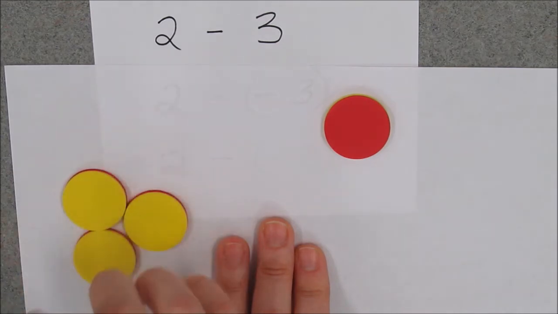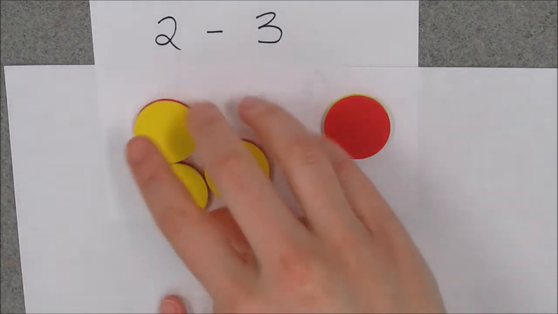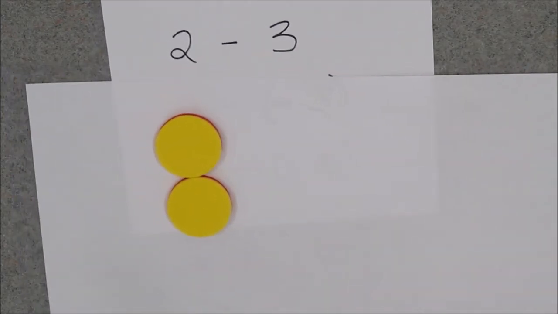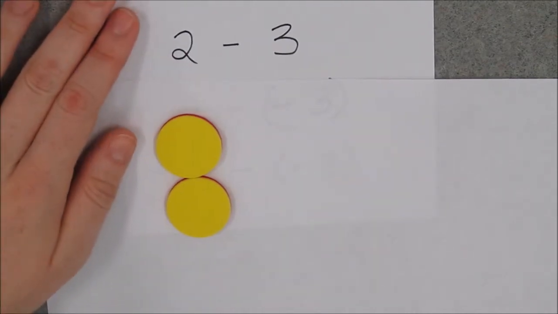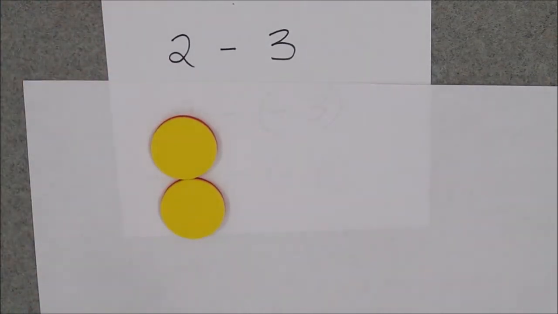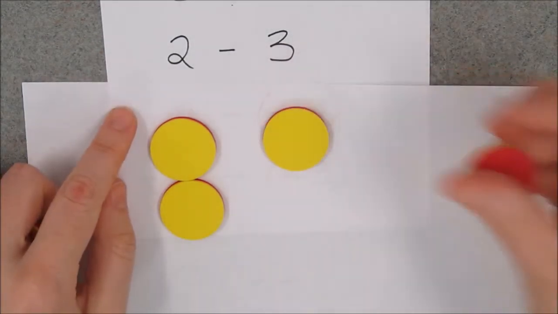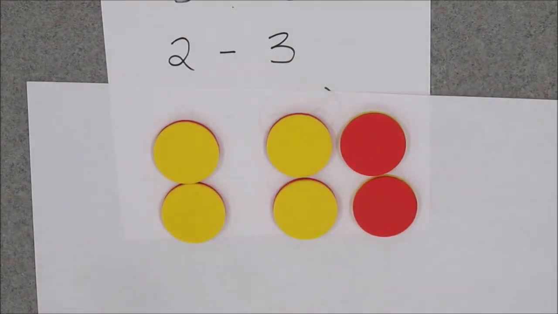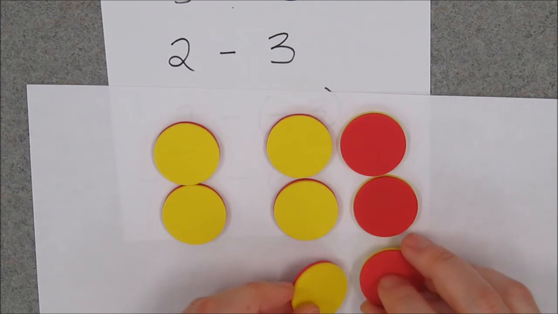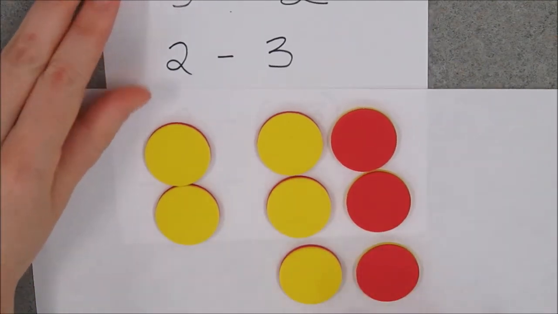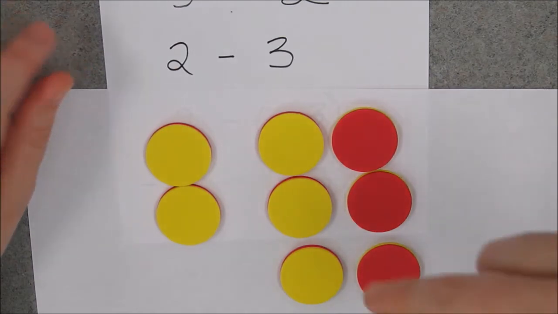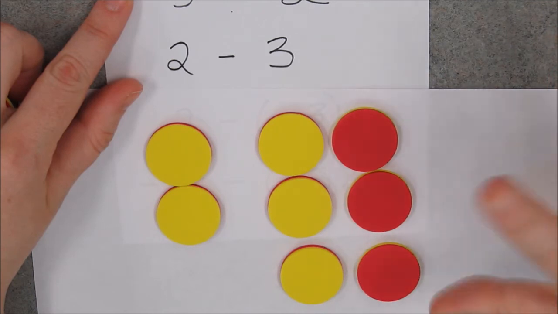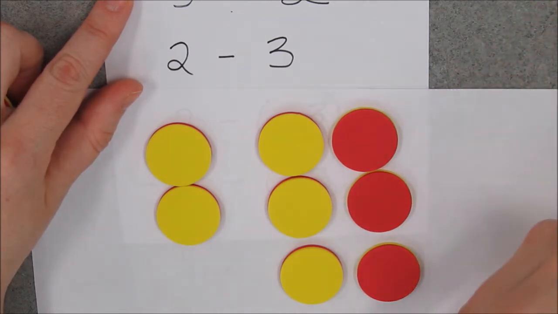I also want to show you an alternate to that. I start with positive 2. I need 3 positives to take away. So I need to add 3 0 pairs. I add 1 0 pair, 2 0 pairs, and 3 0 pairs. This method, for me, helps the kids know that I add the opposite of the second number every time, and that cements it a little bit better for my kids.